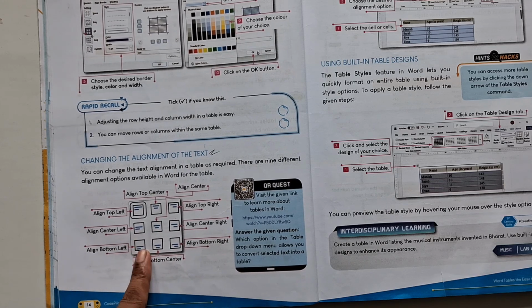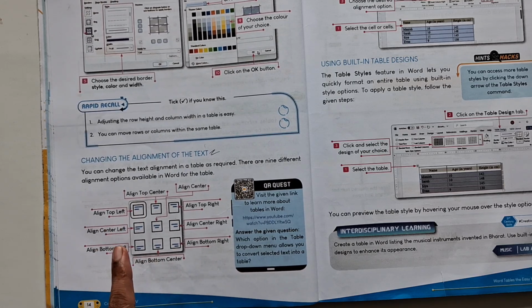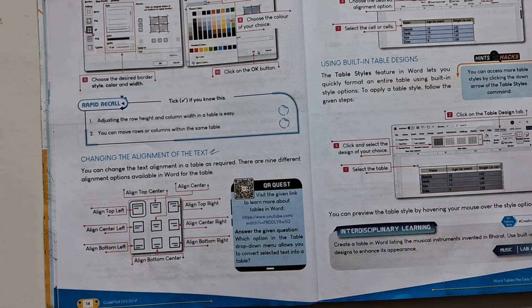Please make this one diagram, and don't forget right, left, center. Okay, practice it. Then let's come to page number 15.